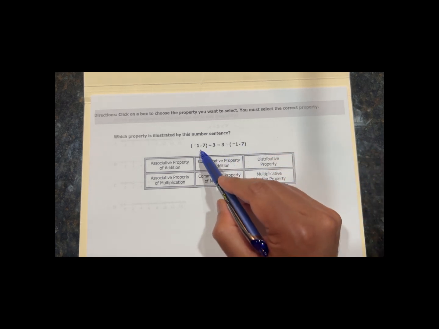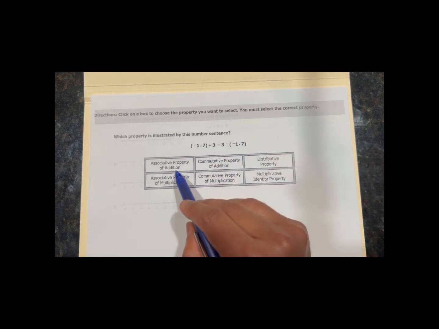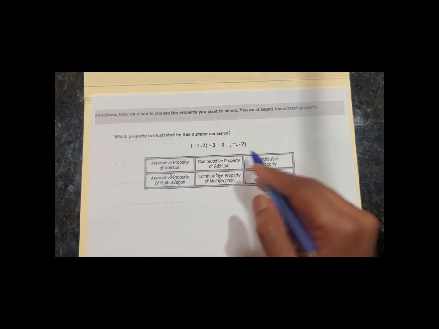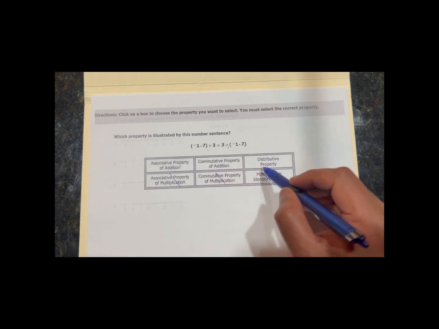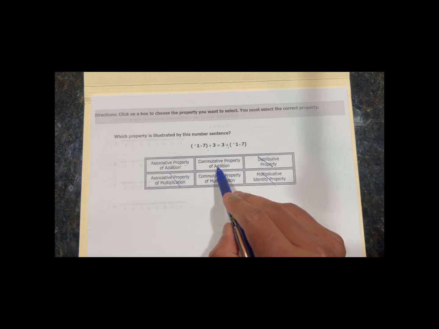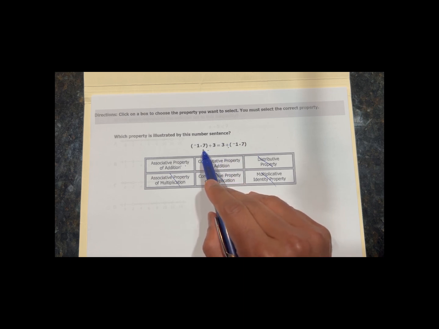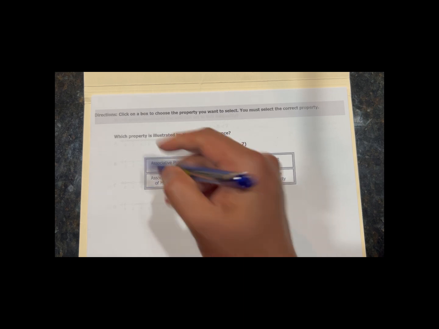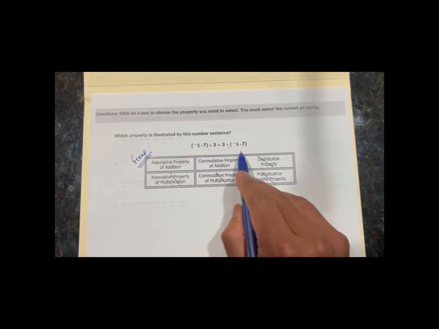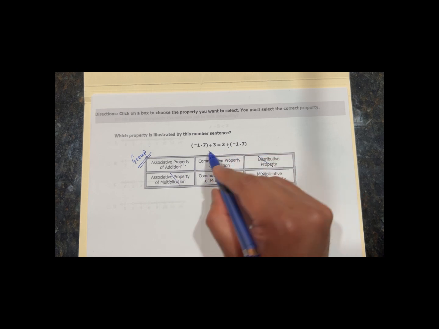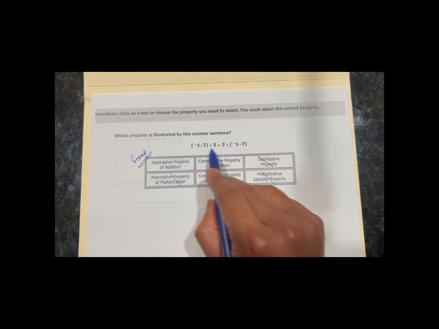Okay, which property is illustrated by the number sentence? Quickly, this is all addition. So anything that says multiplication, you can get rid of. This is not multiplication. It's not distribution of any kind. Associative property, commutative property. Associative essentially means grouping. This is the way to remember it. Am I changing the groups in any way? The answer is no. I'm just moving the order.